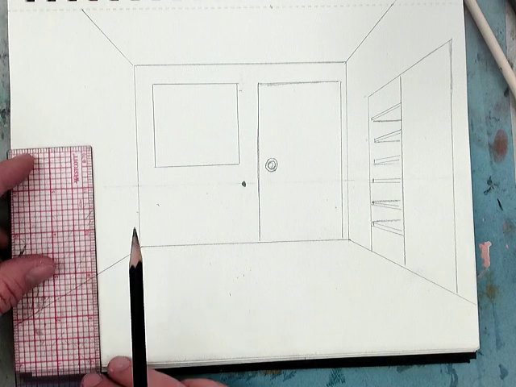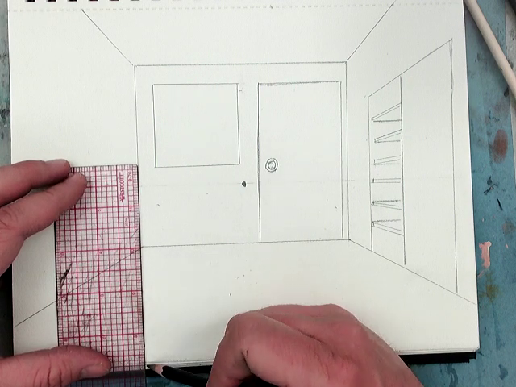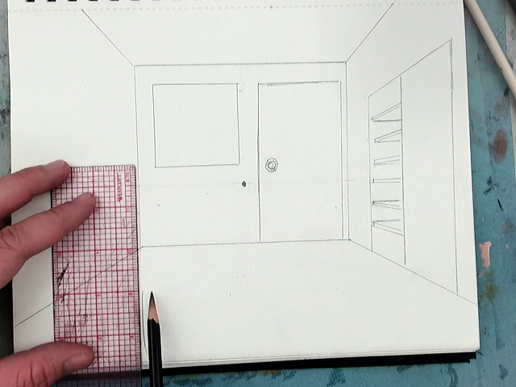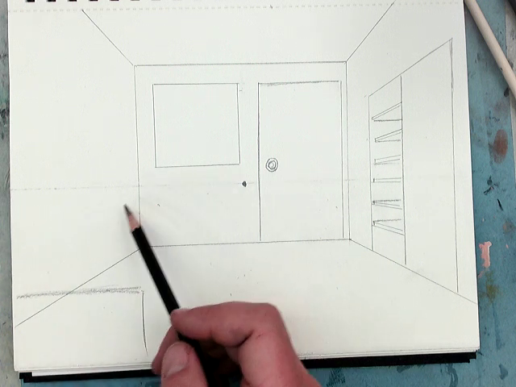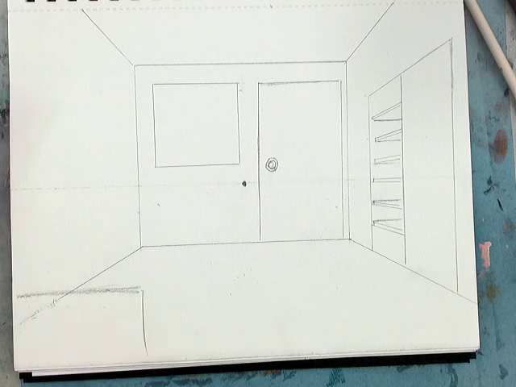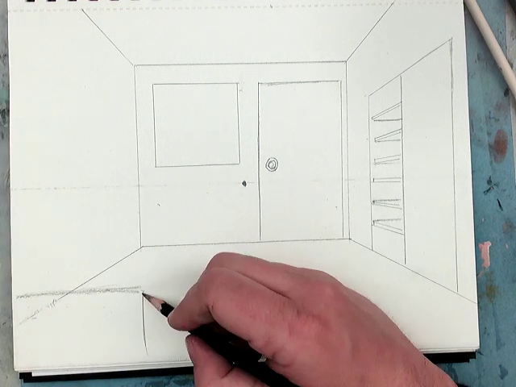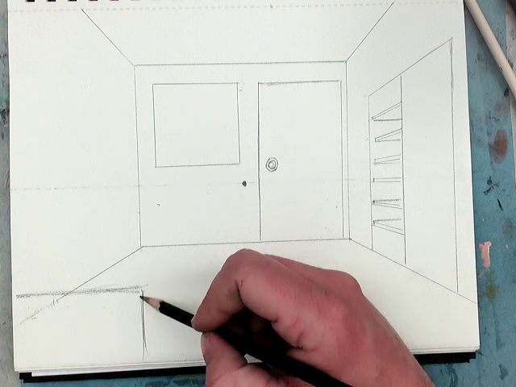So I want to draw a bed. Start with the end of the bed here. This is going to be the foot. So the foot of the bed will be facing us directly, and it'll be kind of sitting along this wall here. Fix that later. So since that foot surface is facing us directly, it'll be flat.